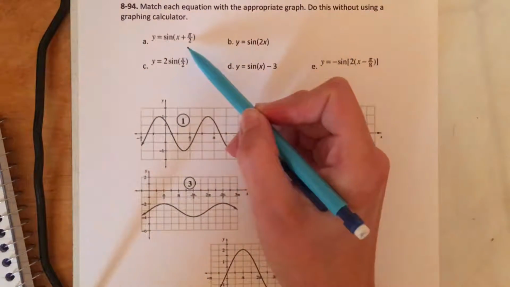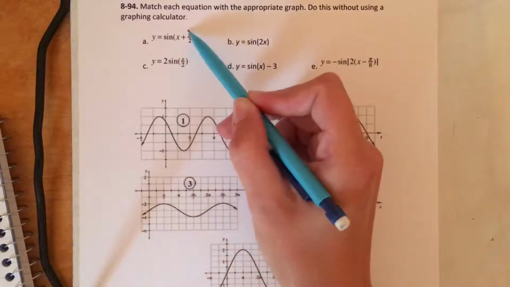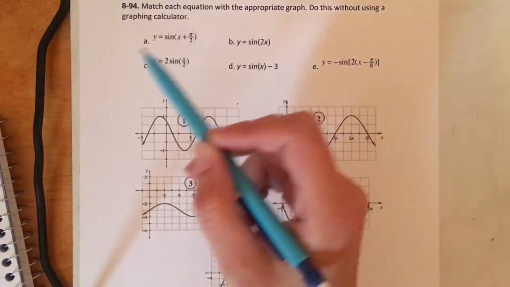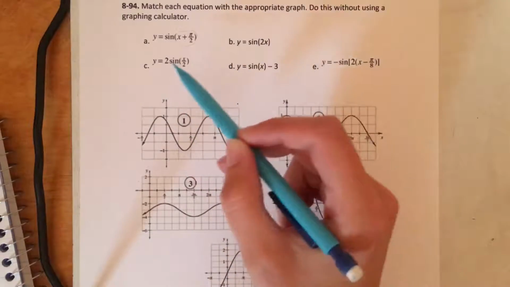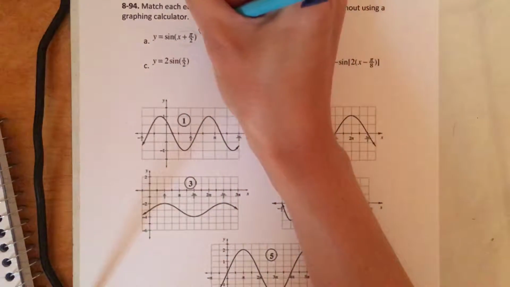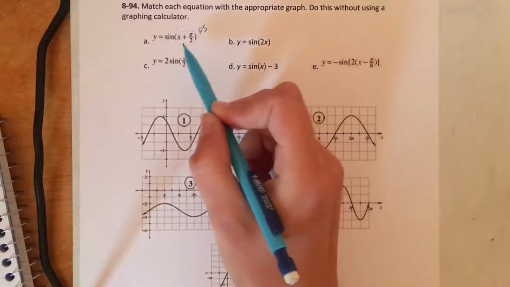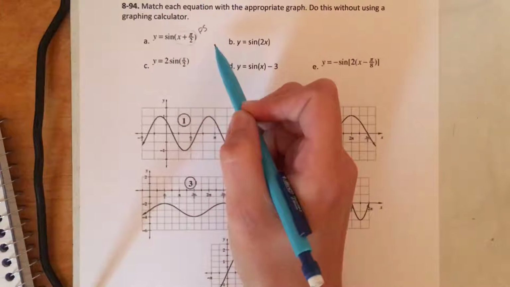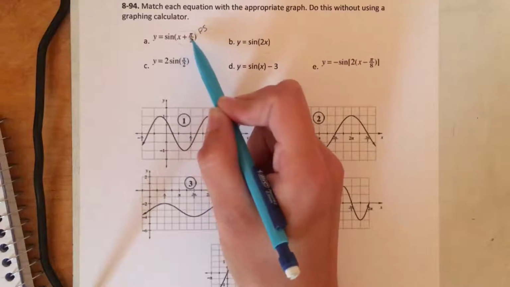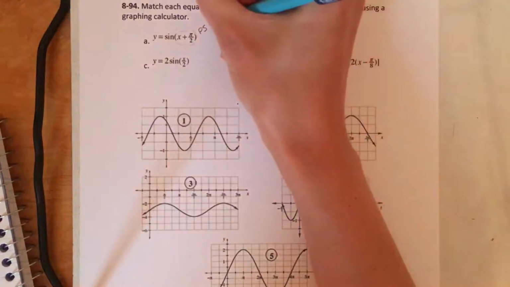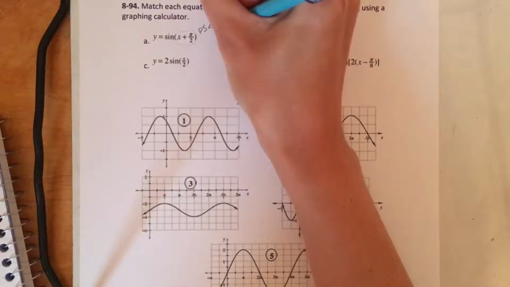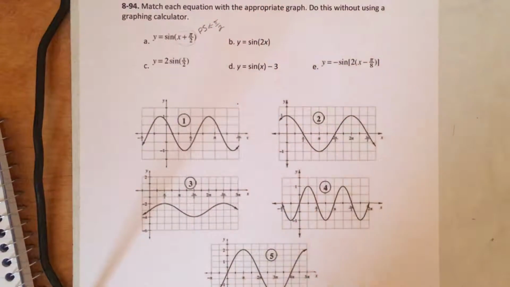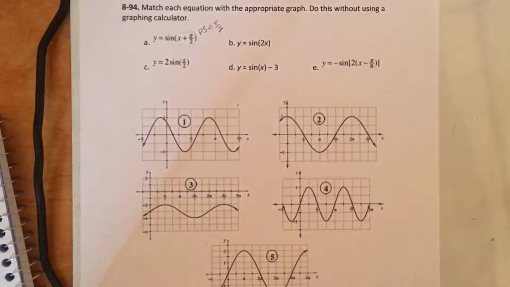So A, this has been moved. This part within here is changing the horizontal where it's starting from. It's the phase shift, okay? So the phase shift, when it's nice and easy like this, I can either set the part in the parentheses equal to 0, or I know it's the opposite of this number. So it's going to be negative, or to the left, pi over 2, and there's no stretch factor. So where it starts would be to the left, pi over 2.